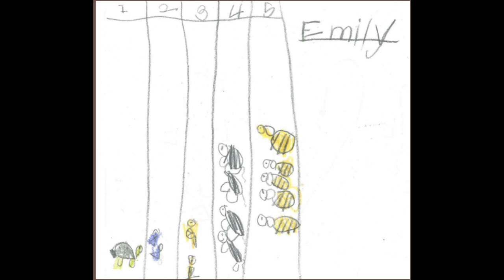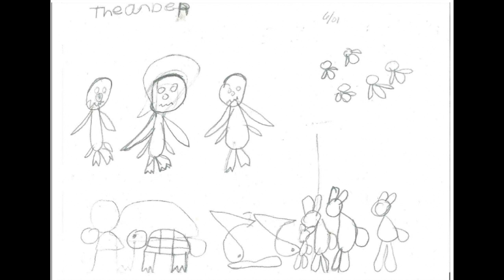Here are some actual examples that were done by preschoolers, kindergartners, and first graders. You can see that Emily has lined hers up and almost made a graph, whereas Theander drew each one of the characters in the story, and then she counted up how many there were altogether.